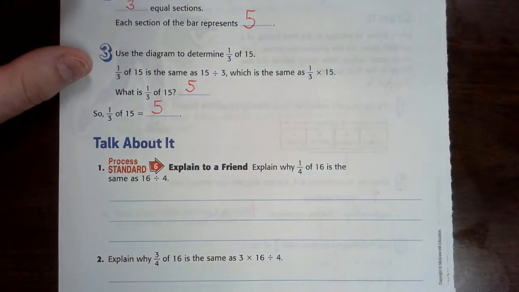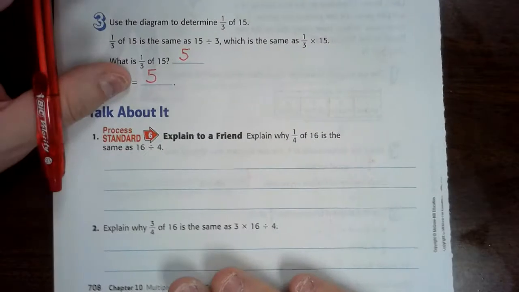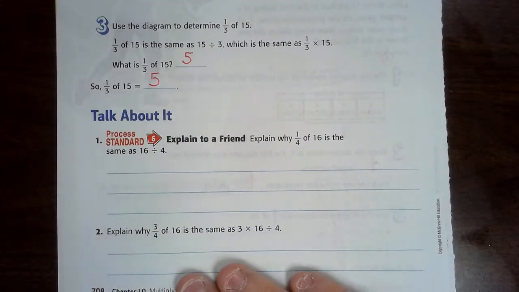Down here, explain to a friend why 1/4 of 16 is the same as 16 divided by 4.